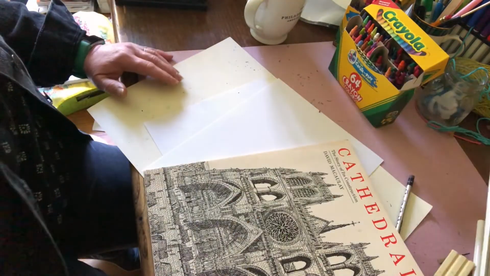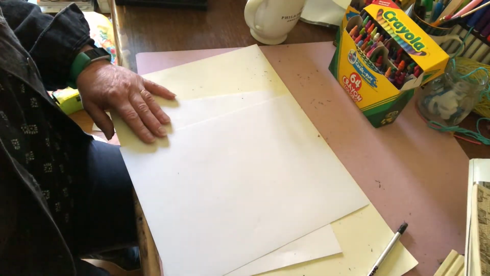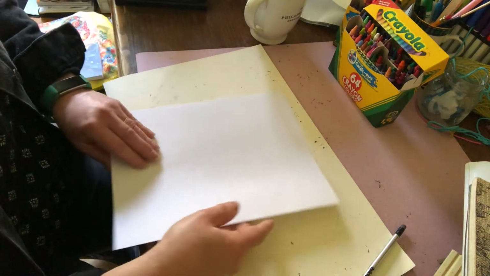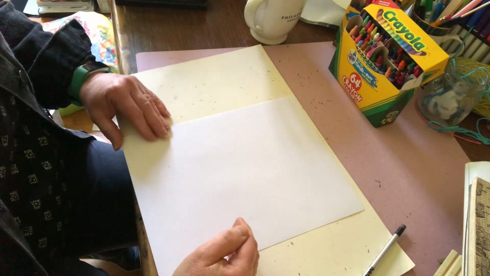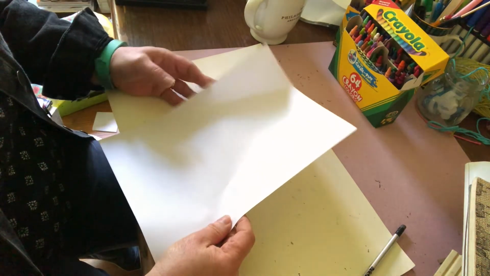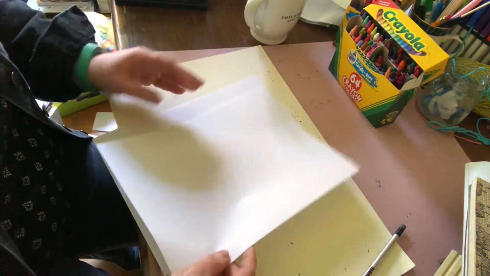So what we need for our picture, move this to one side here, is we're going to need some white computer paper, and we need it to be divided into 3 parts because we're going to do 3 separate sections.